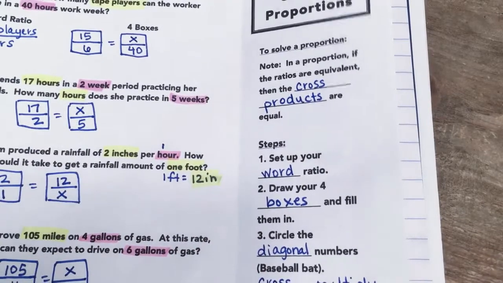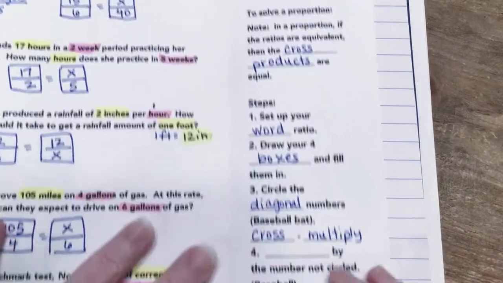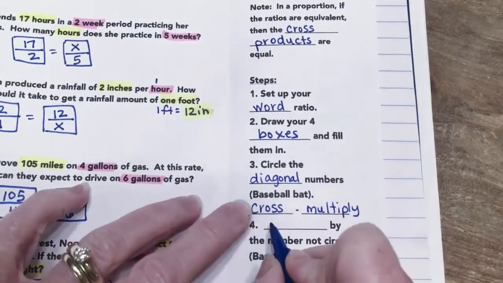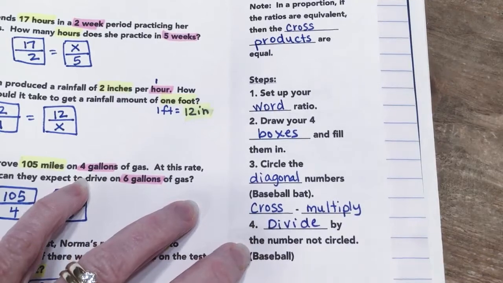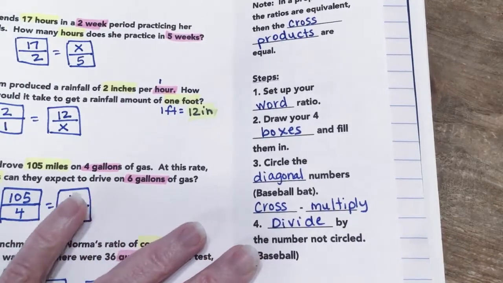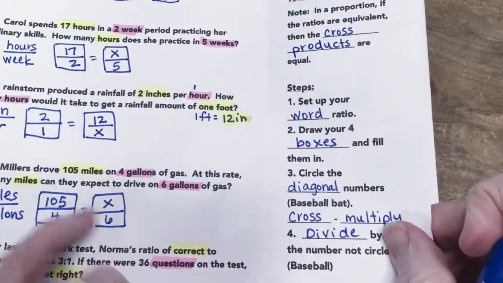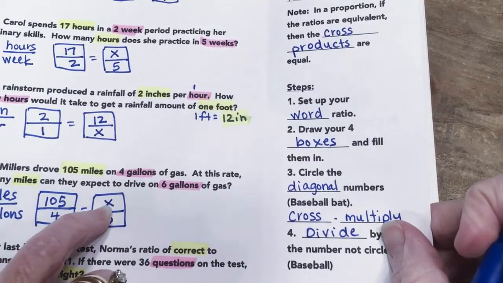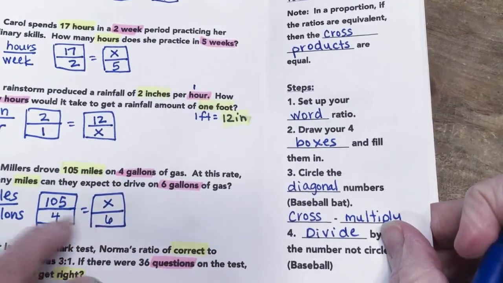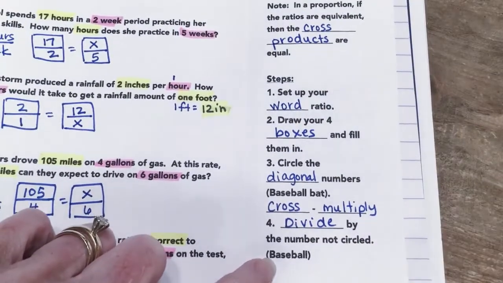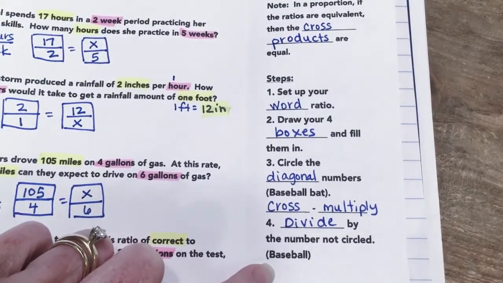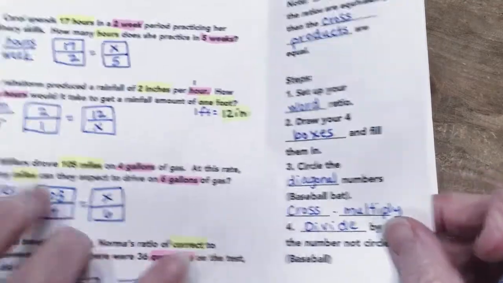And then the last step for solving is after you cross multiply, you divide. You're going to divide by the number that you didn't circle. So remember, in the proportion, there were 3 numbers total. The 4th one is the one we're looking for. So you're going to be multiplying 2 of them and then dividing by the 3rd one. We call that one the baseball. Some people, that helps them remember. If it doesn't help you, don't worry about it.